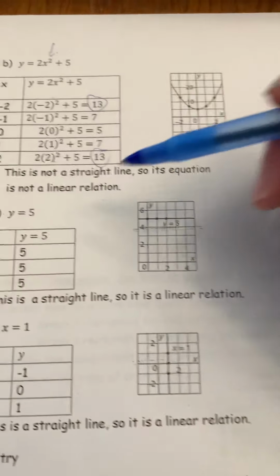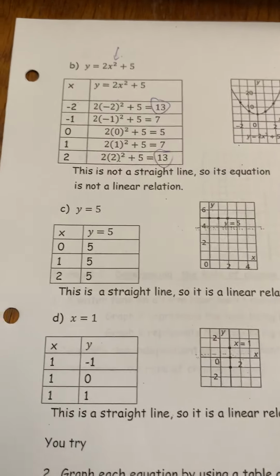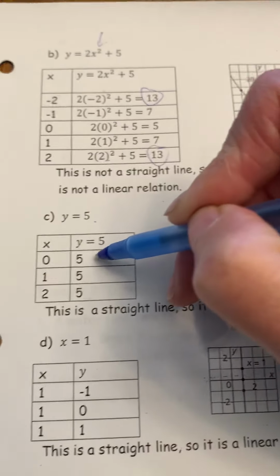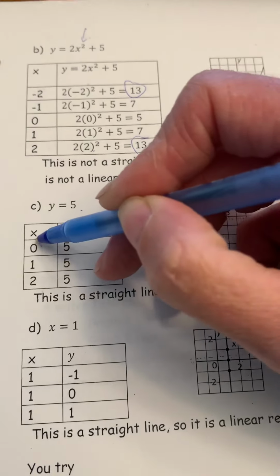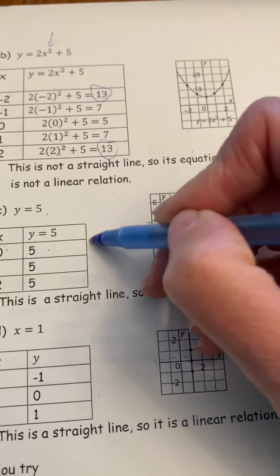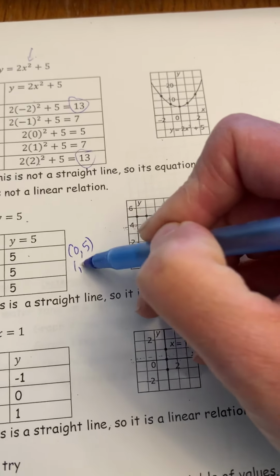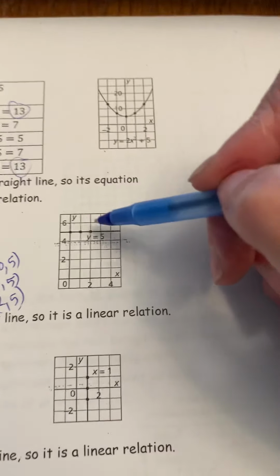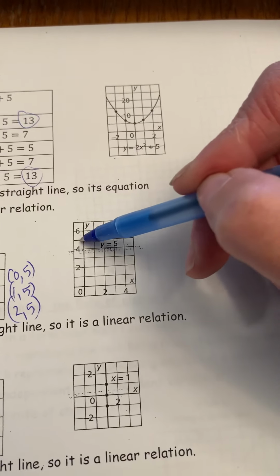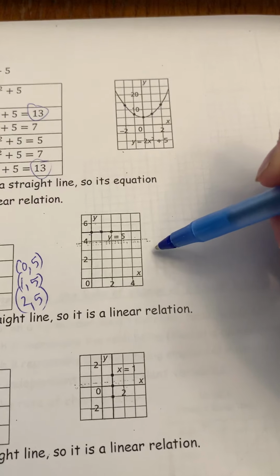Now these ones kind of spook kids, and I don't know why. Y is equal to 5, so that means no matter what we pick for our independent values, our y values are always going to be 5. So remember again, we're creating ordered pairs here. 0 and 5, 1 and 5, 2 and 5. And if we put those points on a graph, here they are, and we get a horizontal line.